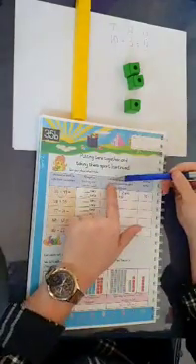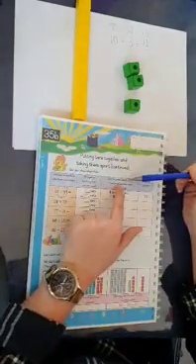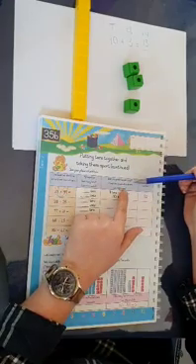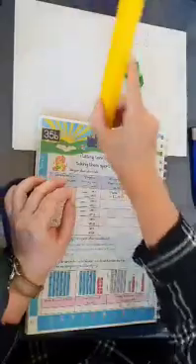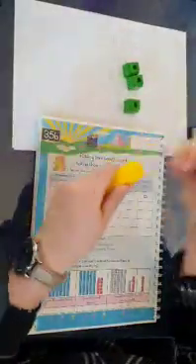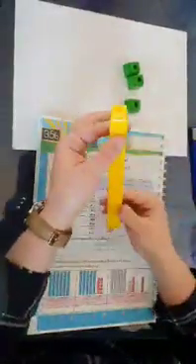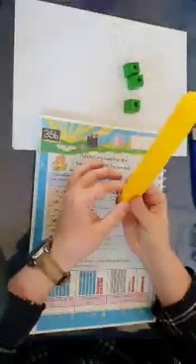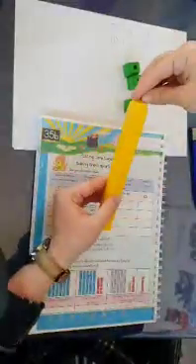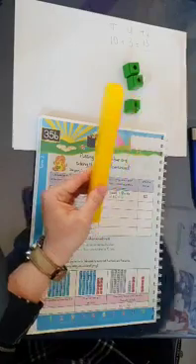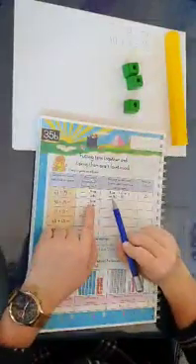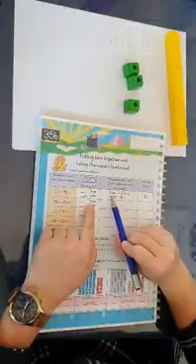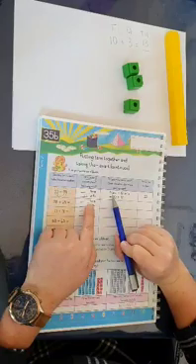Here they ask, did you regroup the tens or the units? Now regroup means, remember, let's say here we have 10. If we had one more yellow, it would have been 11 units. But now we are talking about 11 tens.